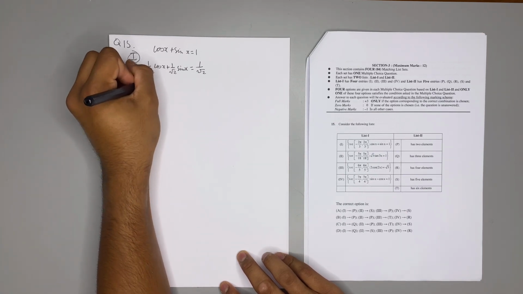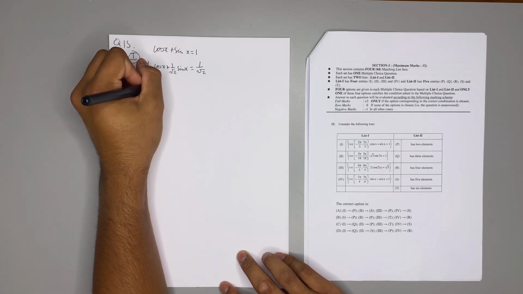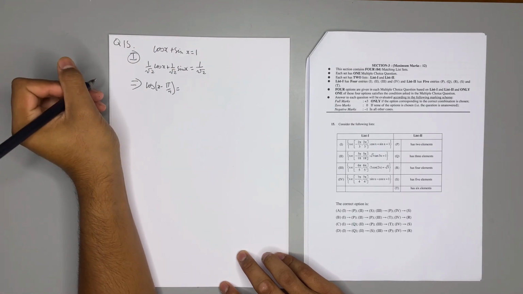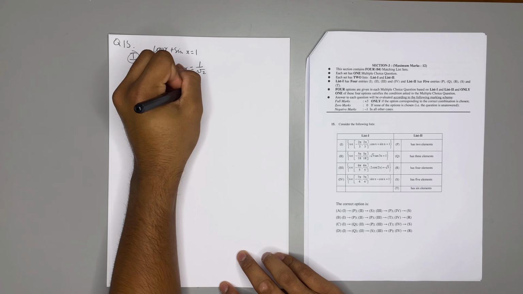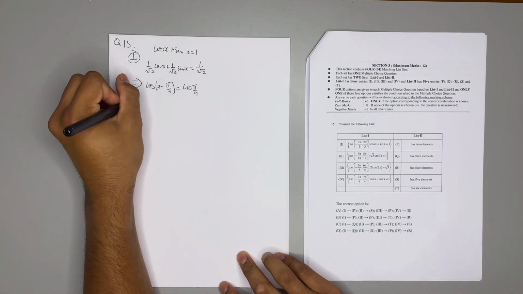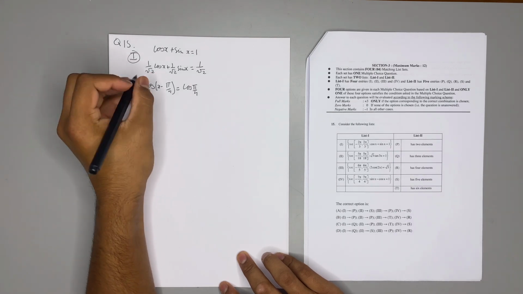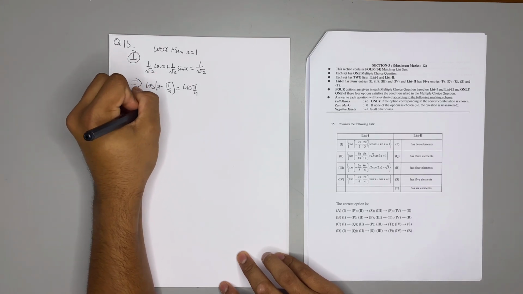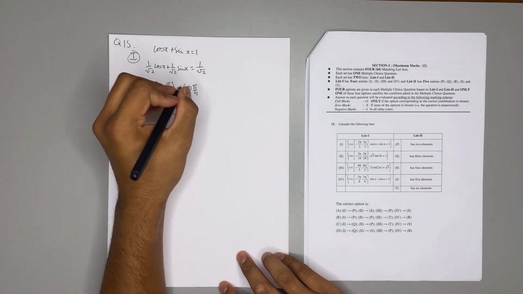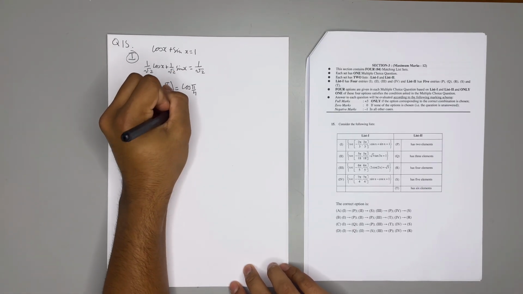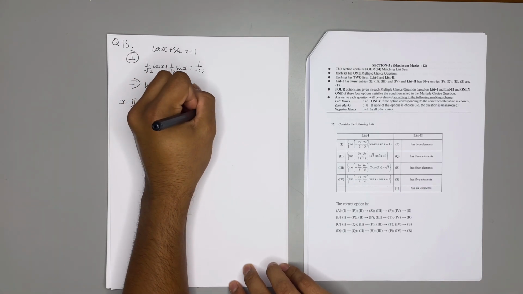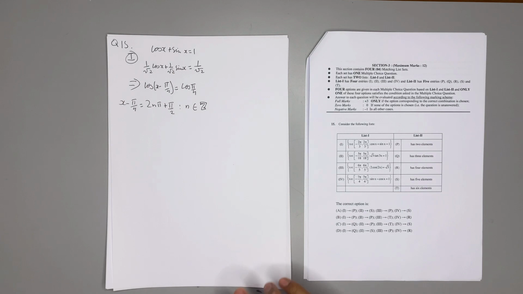Further simplifying it, we get cos x minus pi on 4 equals to cos pi on 4. X minus pi on 4 equals to 2n pi plus pi upon 2, denoting that n is an element of z.